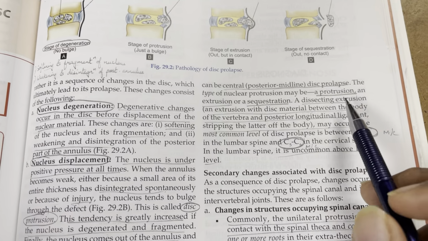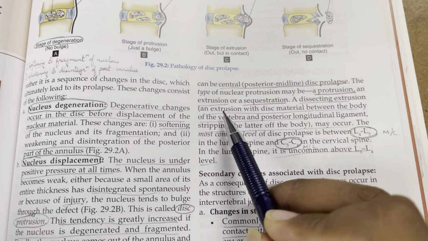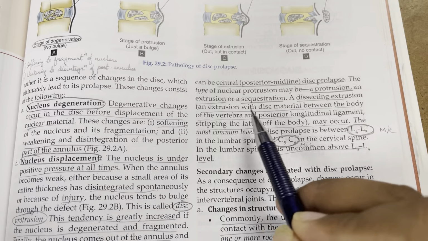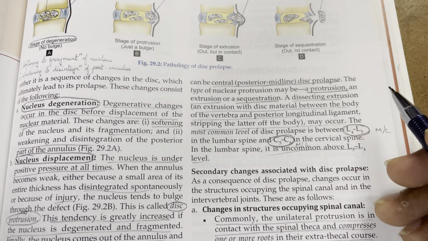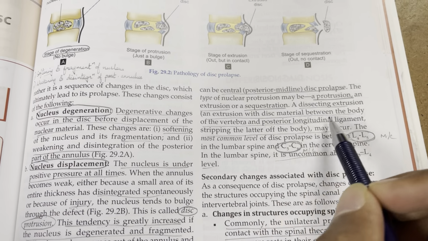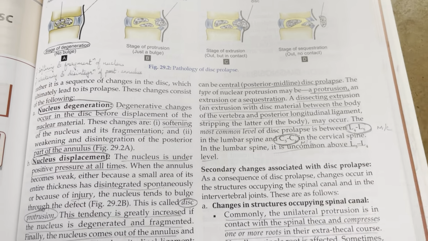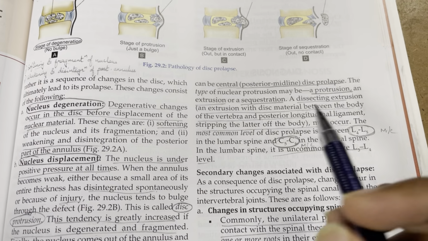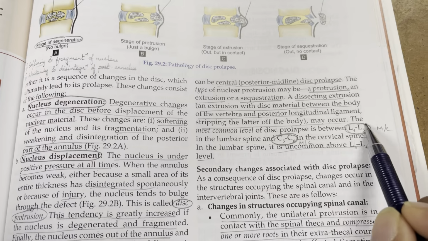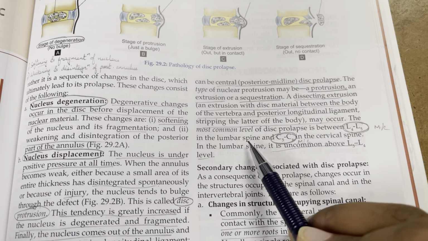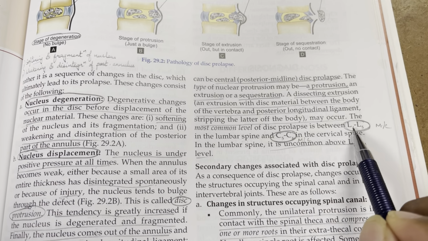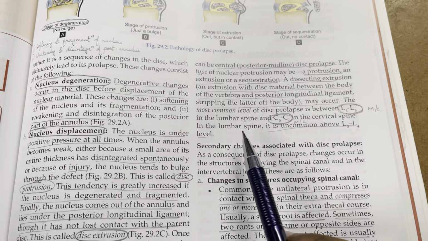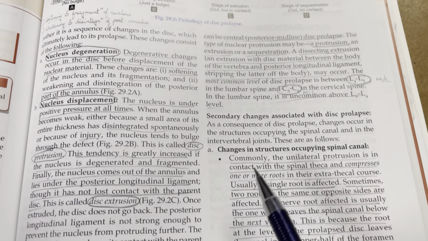it is sequestration. So a dissecting extrusion, which is an extrusion with disc material between the body of the vertebra and the posterior longitudinal ligament. So there is stripping of the posterior longitudinal ligament from the body. So this may occur, that is dissection. The most common level of disc prolapse is between L4, L5, most common in the lumbar spine, and C5, C6 in the cervical spine, okay. In lumbar spine, it is uncommon above L3, L4 level.